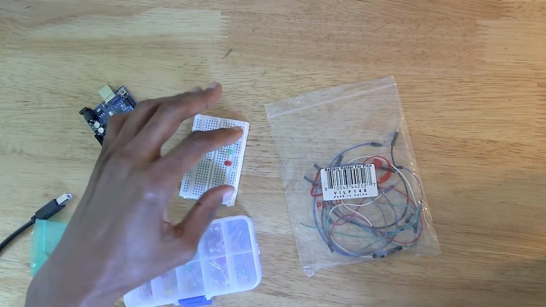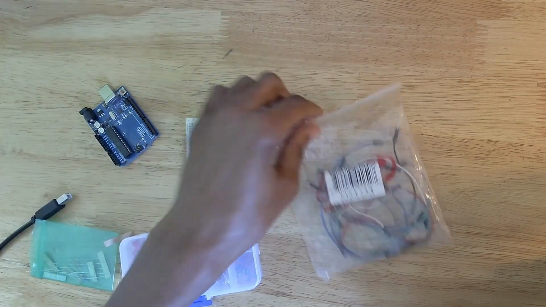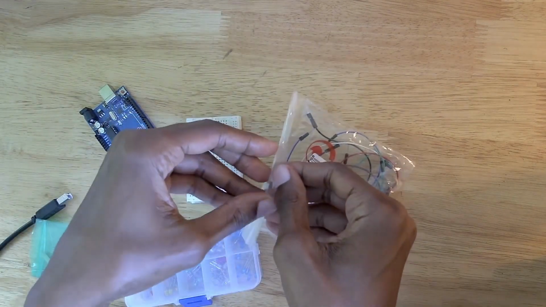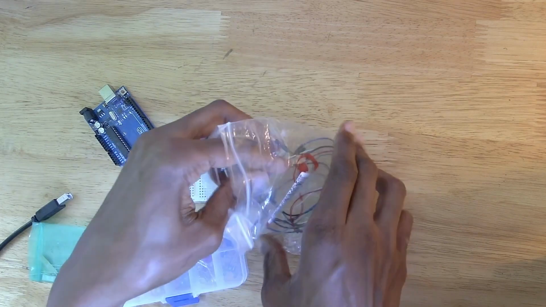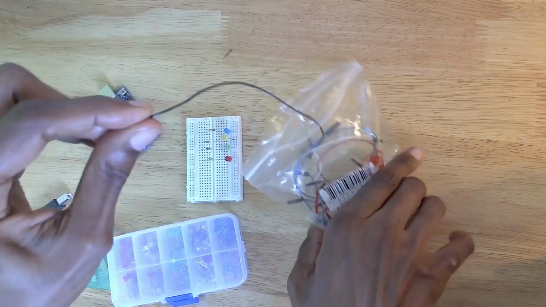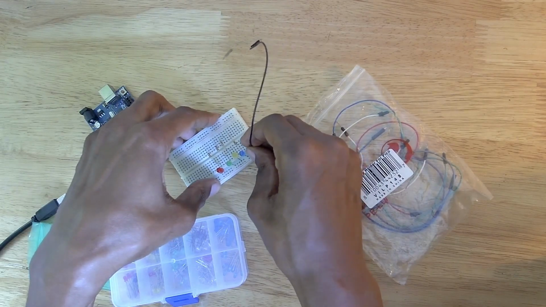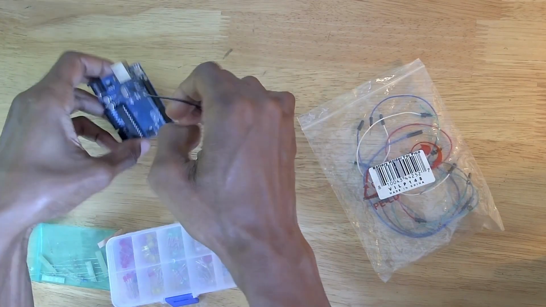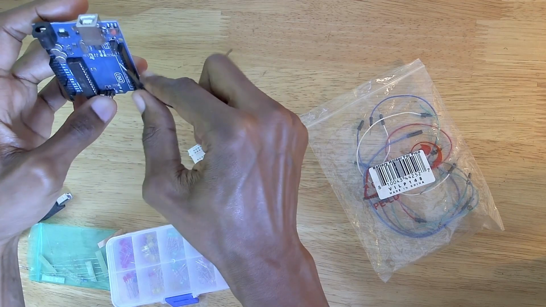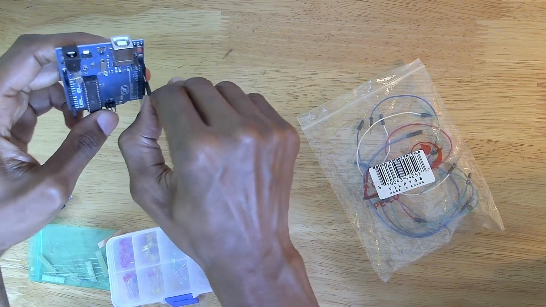Alright, so I put all the minus of the LED on one side. So what I'm going to do is pick one wire here. So all that is connected, and put it on the ground here, GND. Put it on the ground. There we go.